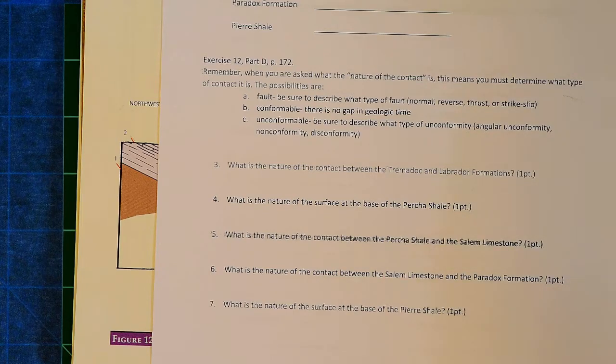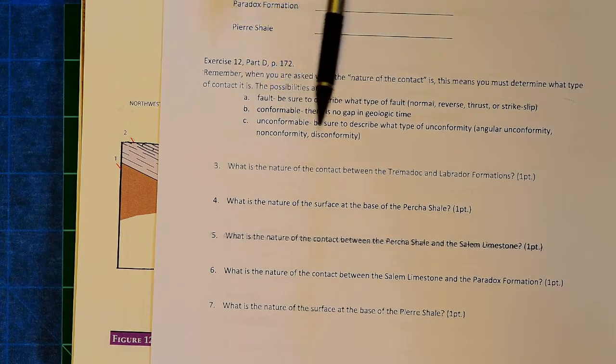a thrust fault. A contact can be conformable if everything makes sense geologically, meaning there's no time missing, meaning you start with the Cambrian, and then you have the Ordovician, and then you have the Silurian, and so on. Your contact could be unconformable, and if it's unconformable, tell us what kind it is. Is it an angular unconformity, a nonconformity, or a disconformity?